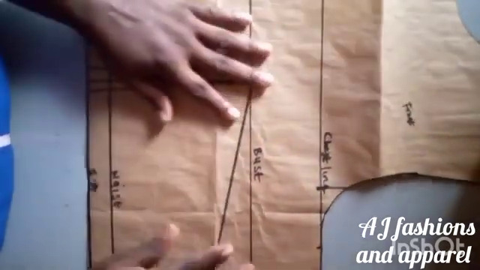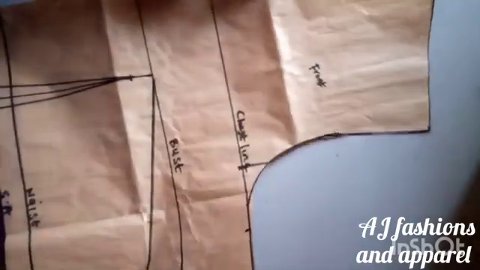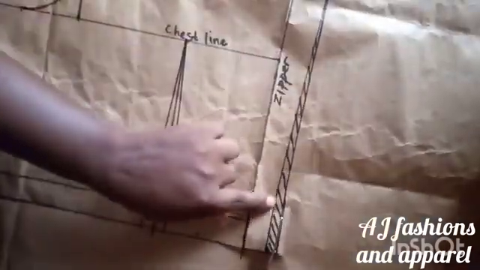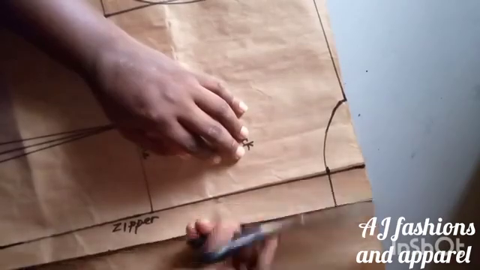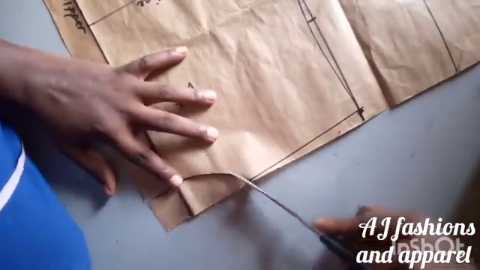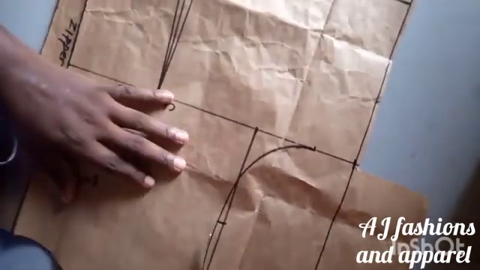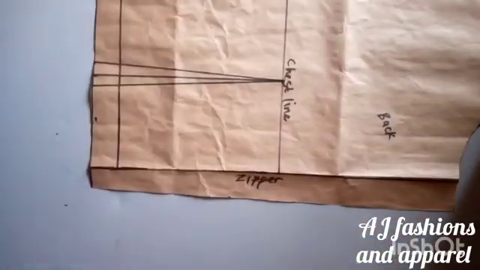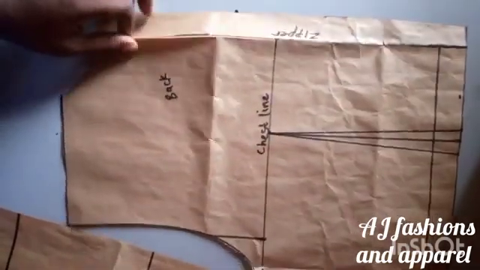You can take in the bust dart. You don't necessarily need to cut it out. You can take it in, sew it in, except you are sewing a style where you don't need to take it in, and you cut it out. So I'll go ahead to cut the back bodice block as well. I'll cut the shoulder slope, the armhole, and voila. Here is what we have for the back, and here is what we have for the front.